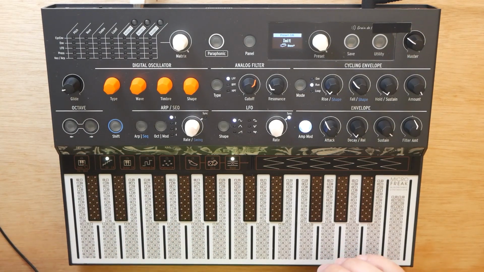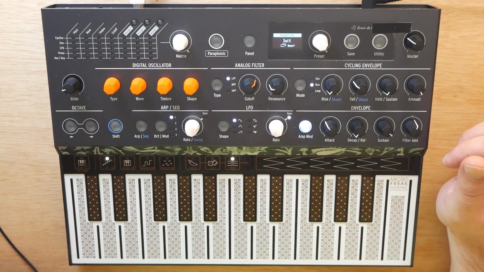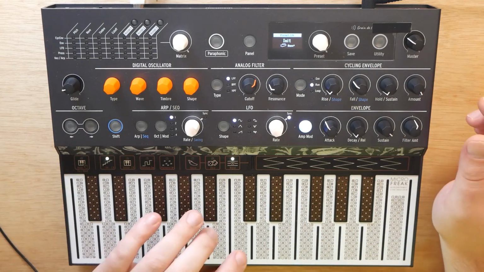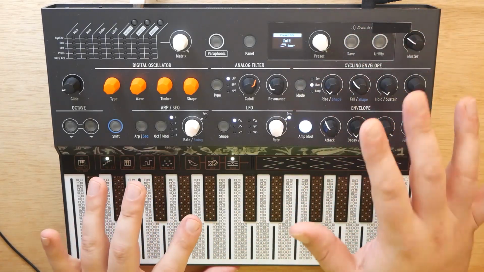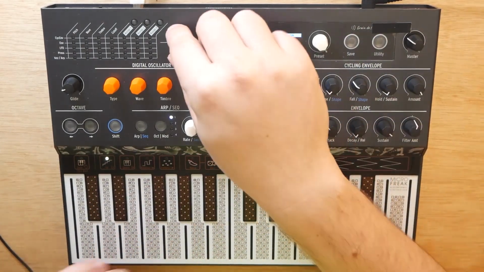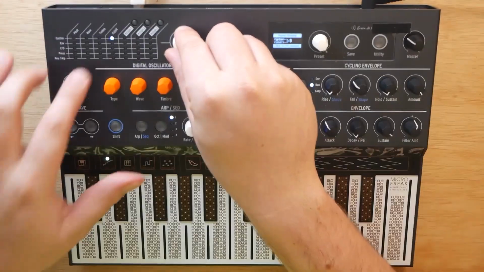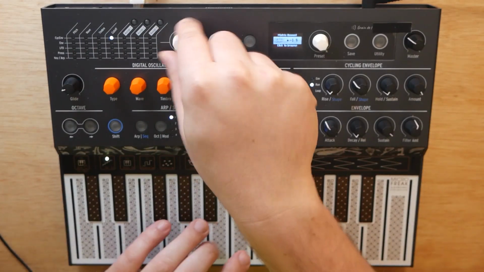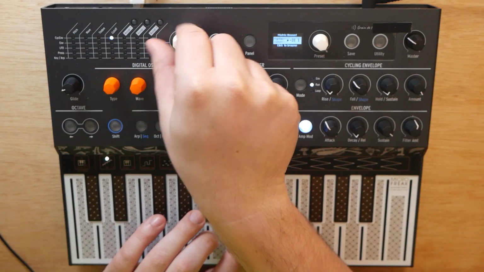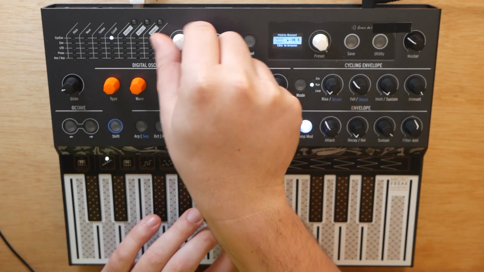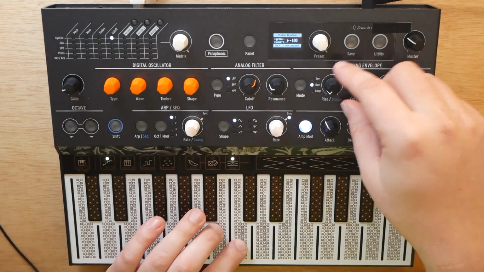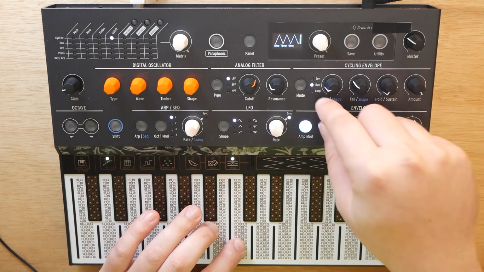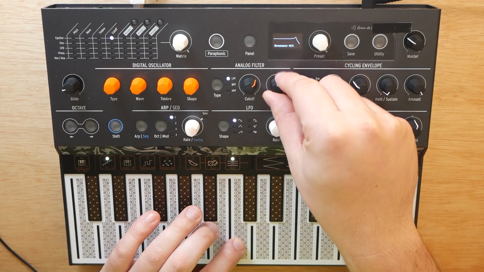So first, what we need to do is let's go ahead and set our cycling envelope to control our filter. I'll show you. I promise we're going someplace that makes sense with this. So let's go ahead. Cycling envelope to filter cutoff. I'm going to go negative with it, just all the way down. There we go. So now our cycling envelope is just controlling our filter cutoff.